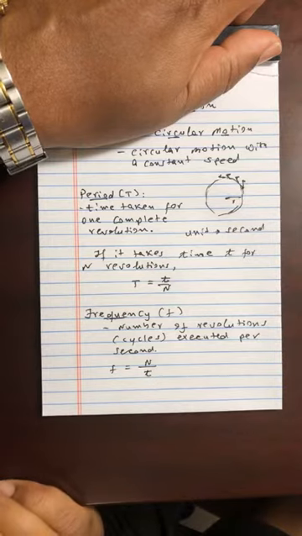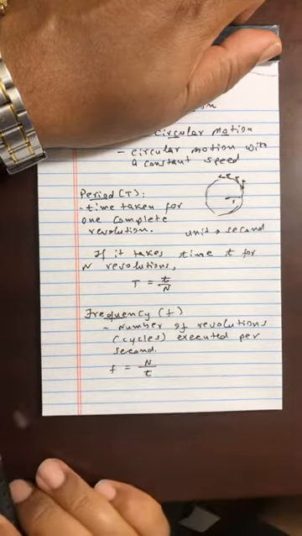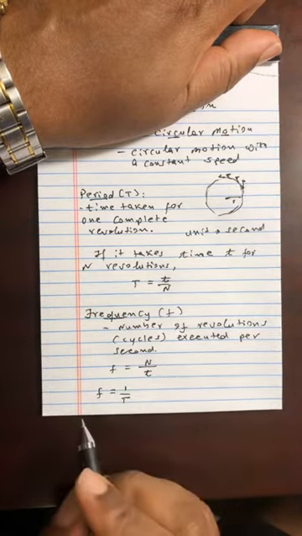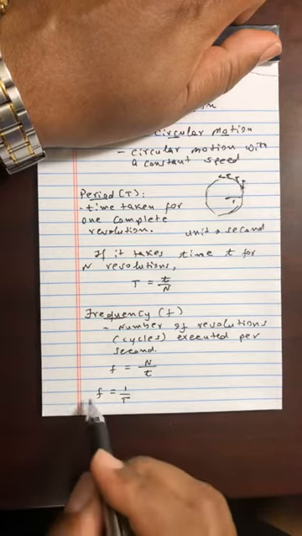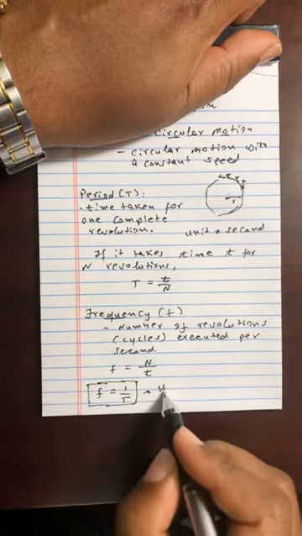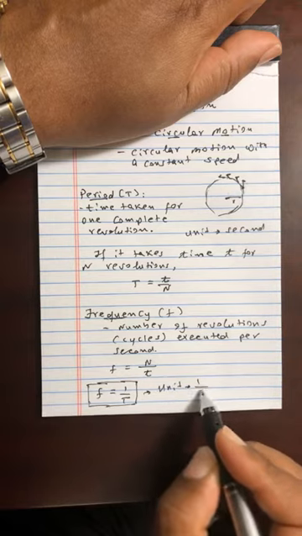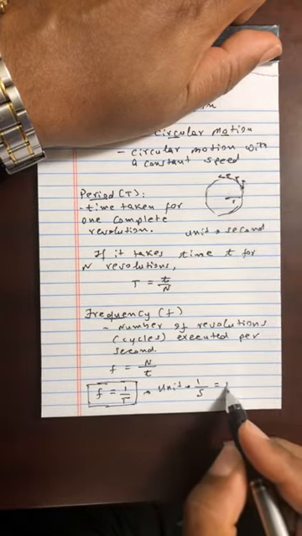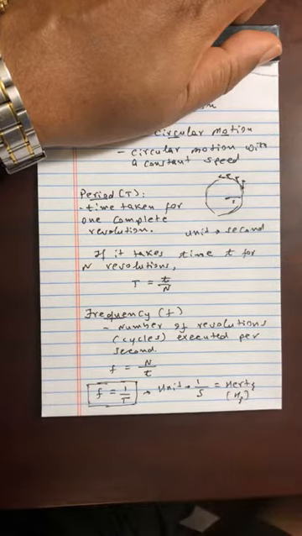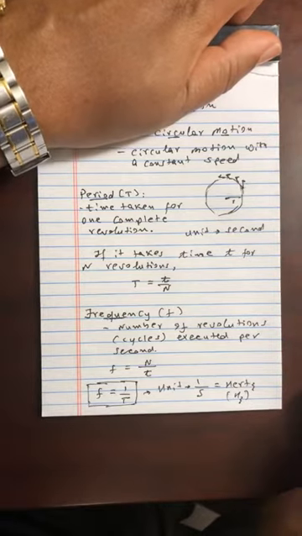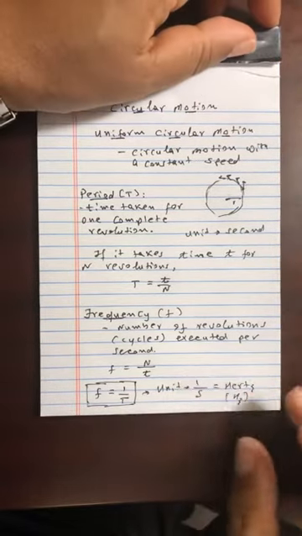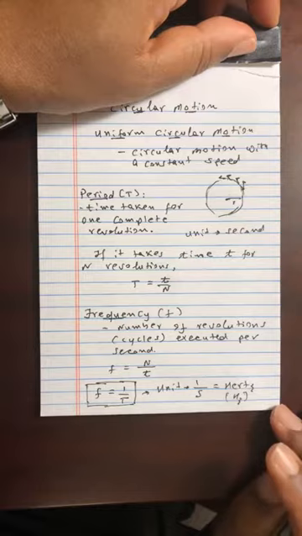As you can see from these two equations, period and frequency are inverse of each other. So frequency is equal to 1 over period. The unit of frequency is 1 over second, and that's defined to be hertz, abbreviated Hz, after the German scientist who produced electromagnetic waves for the first time. So frequency is the number of cycles executed per second.